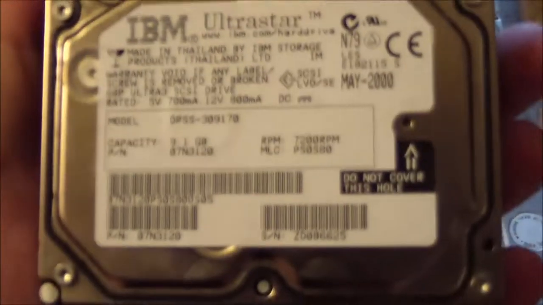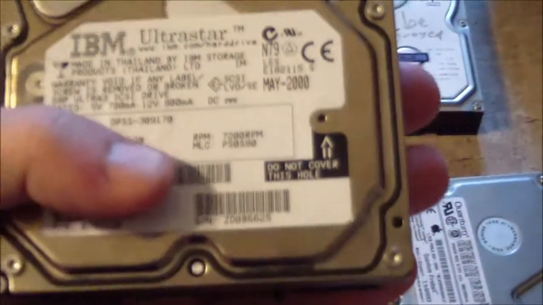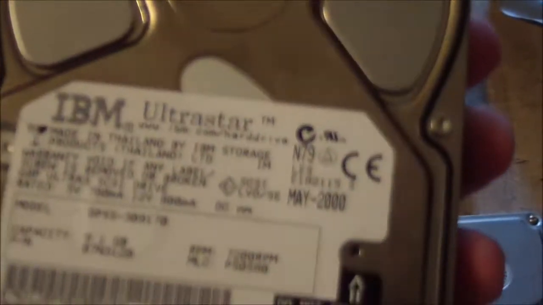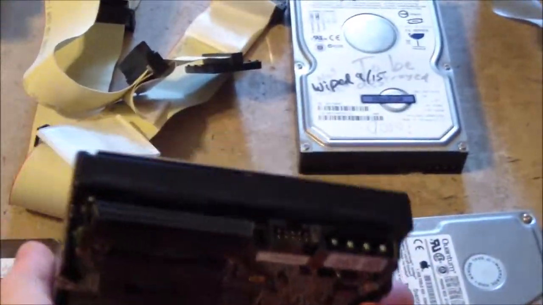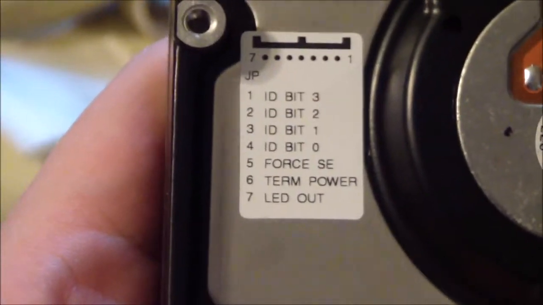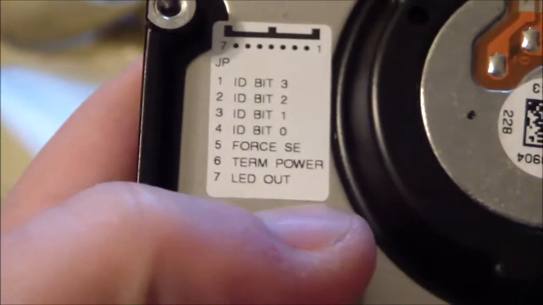So yeah, here's this drive. I think this is a 7,200 RPM drive. This is IBM. You'll find a lot of IBM SCSI drives. The nice thing about this one though is that on the bottom it tells you what the jumpers do, which is nice. Some drives don't do that. Now of course this camera is garbage, and it won't focus. There we go. So you get some different things.